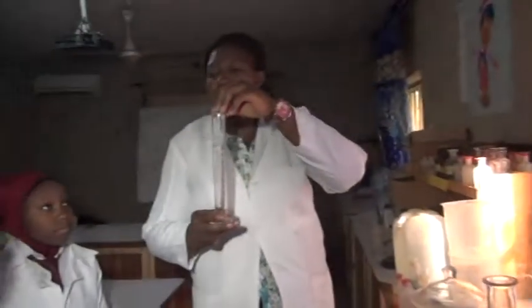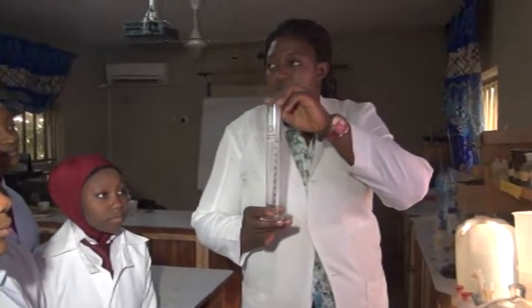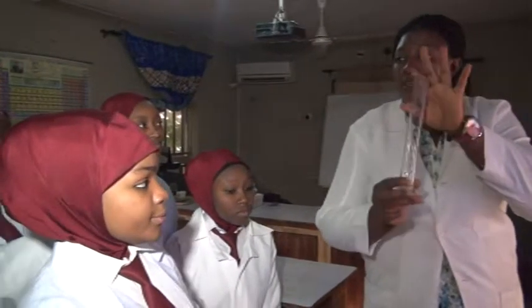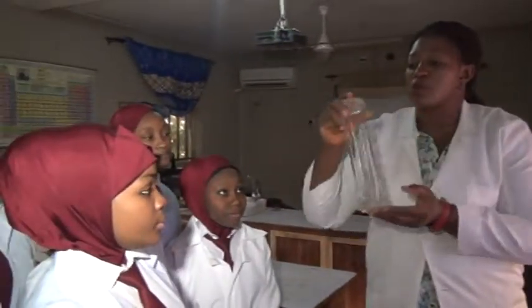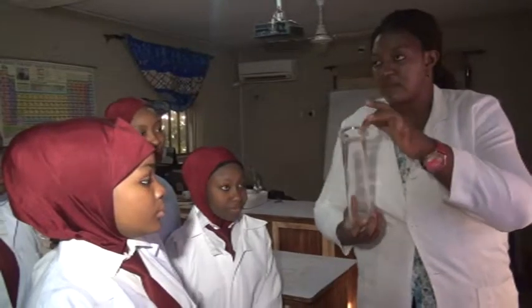We have our measuring cylinder for taking in liquids of different volumes. This measuring cylinder can be in glass form like you have seen, and it can be in plastic. But this one is in glass form and it's of different volumes. We have the gas jar. Anytime you are producing gas in the lab, this is what you use to collect the gas.